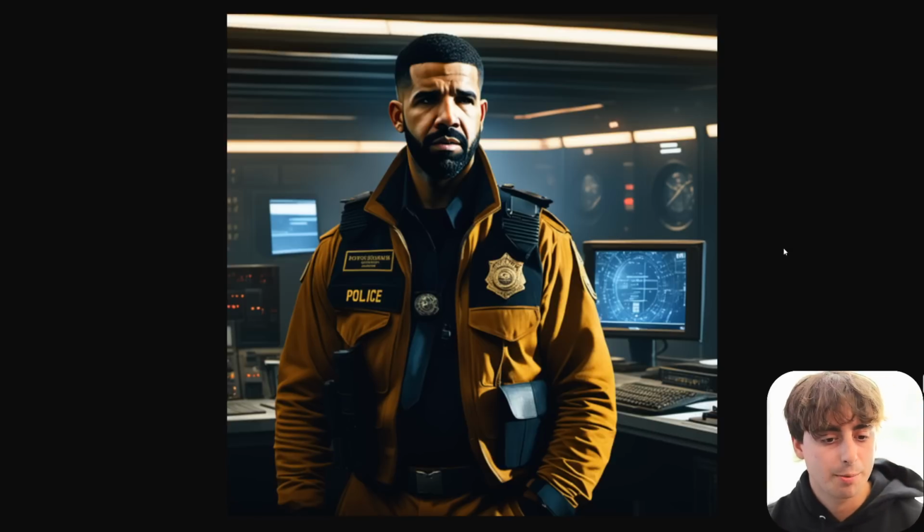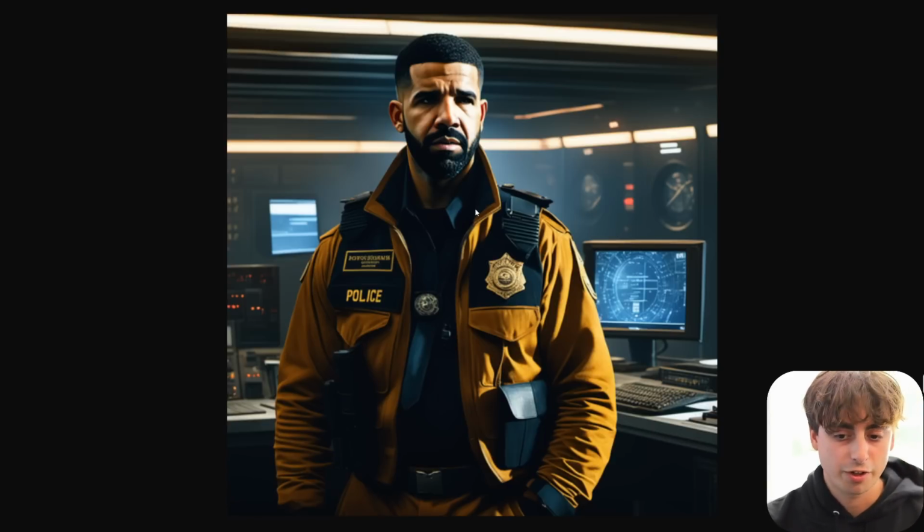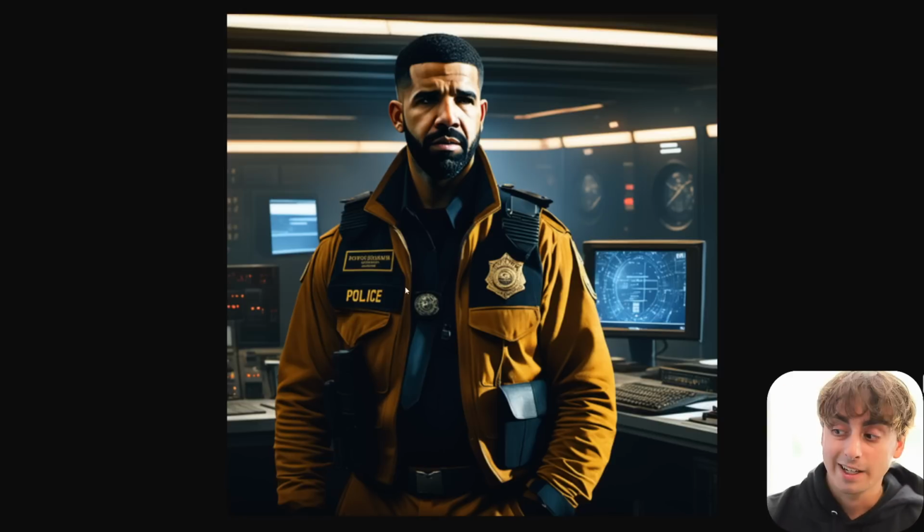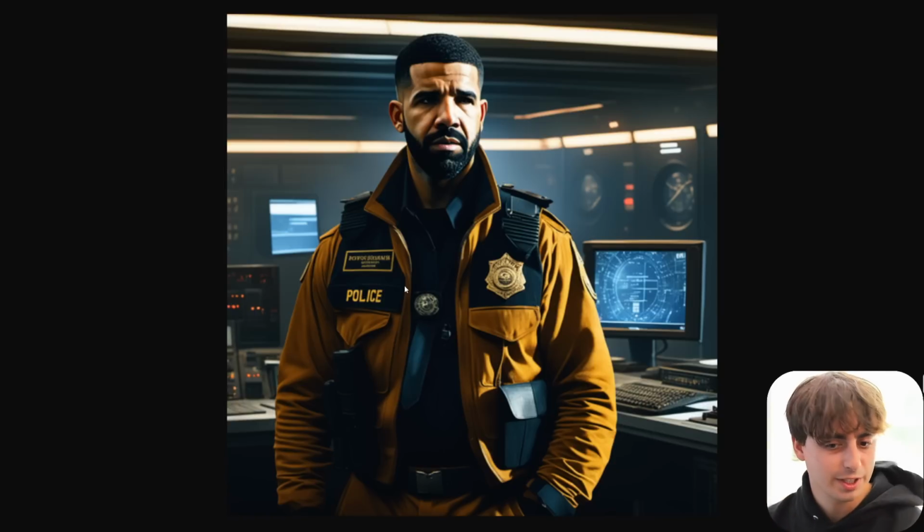Another example of celebrities in certain situations. Here is Drake as a cyber police officer, and we can see it actually says police on his vest here perfectly. And that really seems to be the standout feature with SDXL: those ultra realistic generations, high resolution, fine detail, and perfect text in some situations.